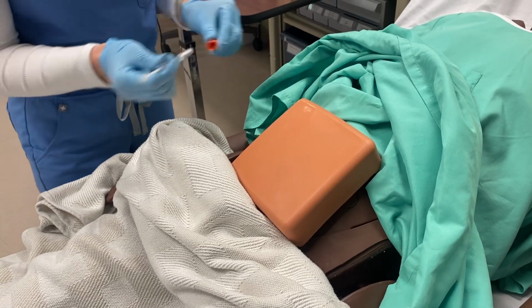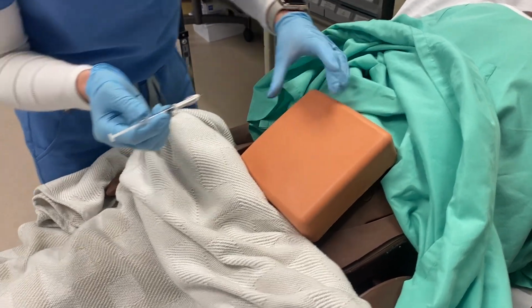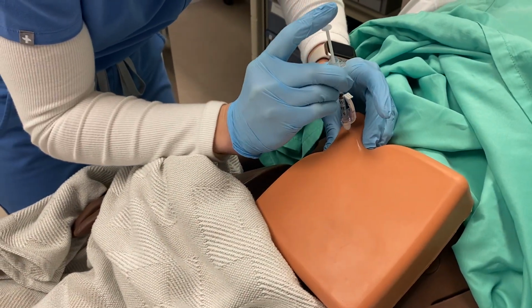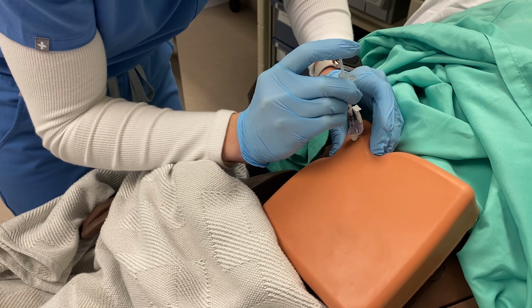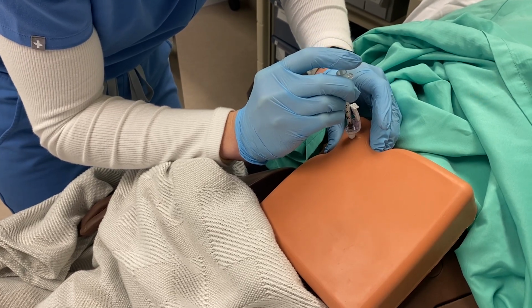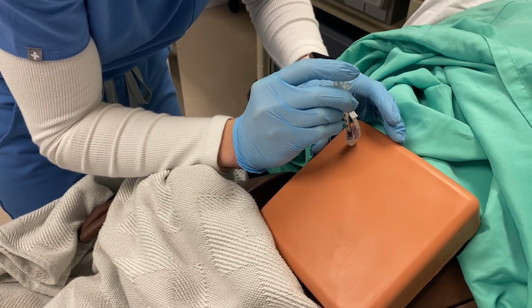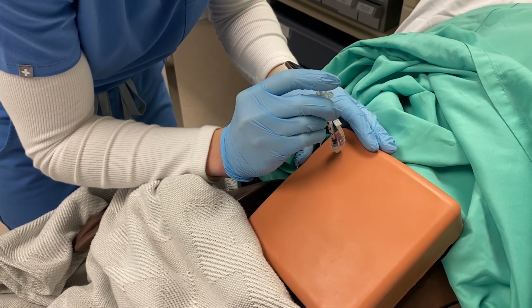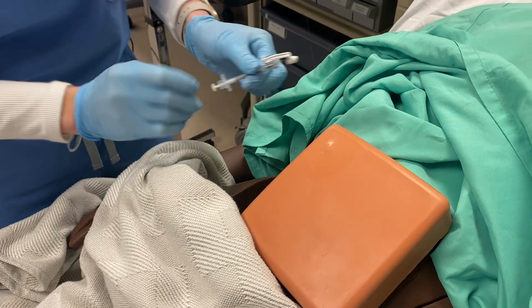Make sure that area is dry, but it won't dry on the mannequin. It's going to pinch, 90 degree, inject, hold. Hold 1, 2, 3, 4, 5, 6, 7, 8, 9, 10. Alrighty.